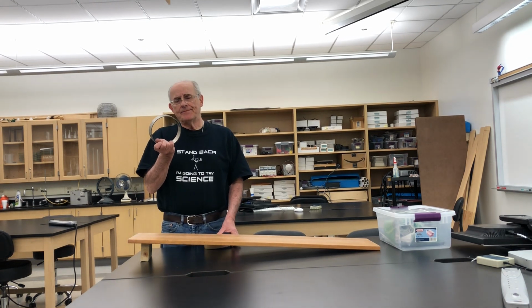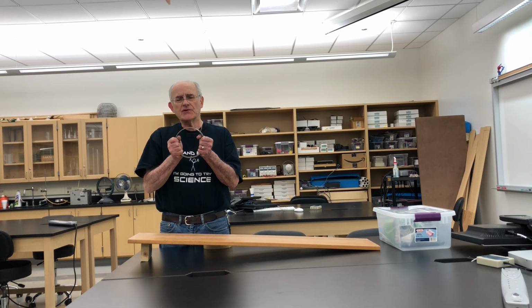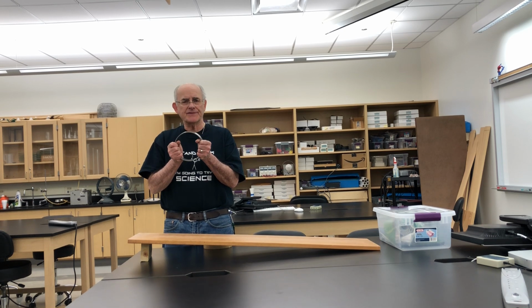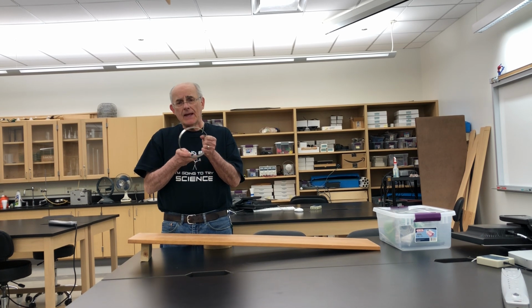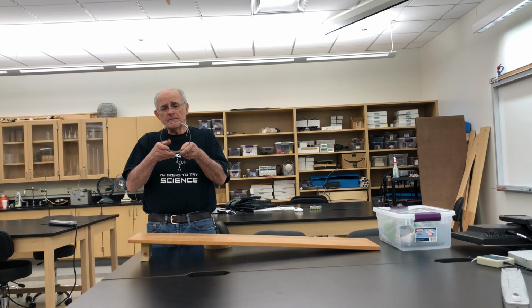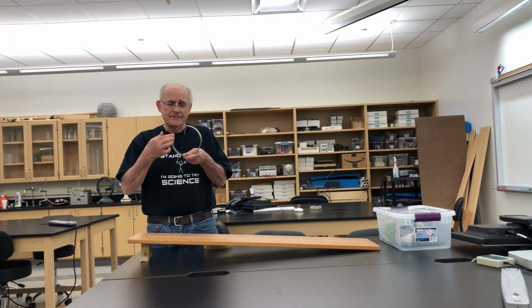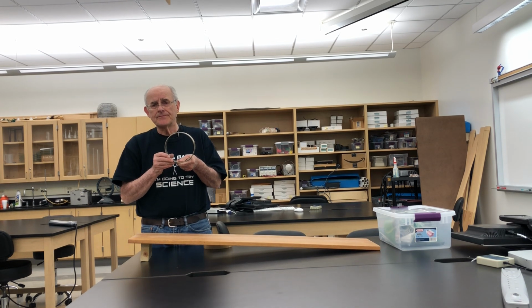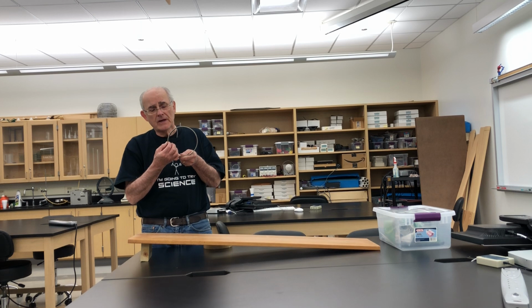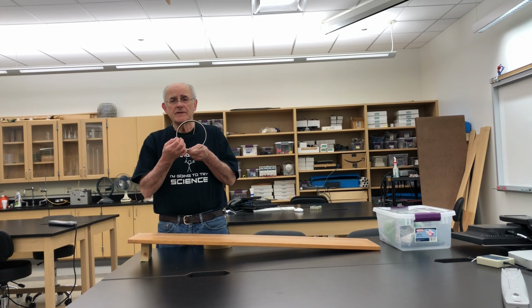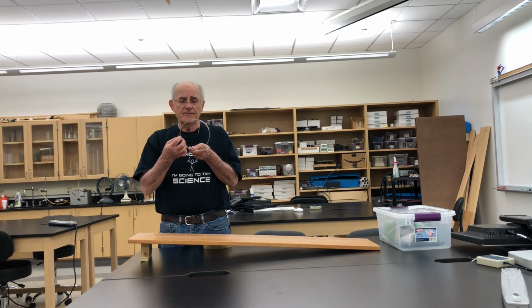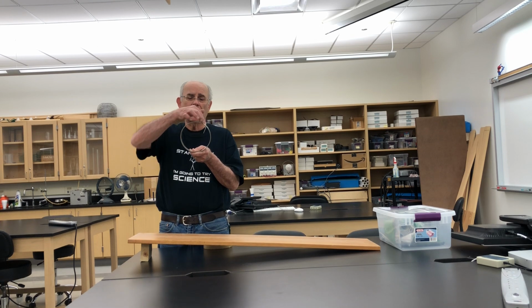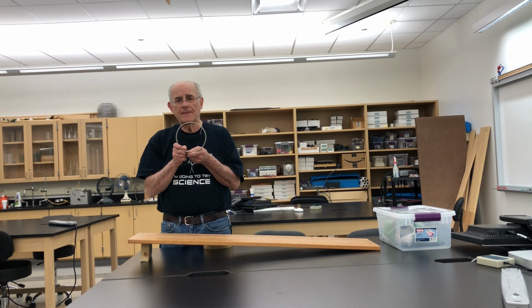I have a hoop. This hoop has a certain mass, m, and if you look at it, all that mass is right around the outside of the hoop. If we look at a tiny particle of mass over here, that tiny particle of mass has the same radius from the center as a tiny particle of mass over here.